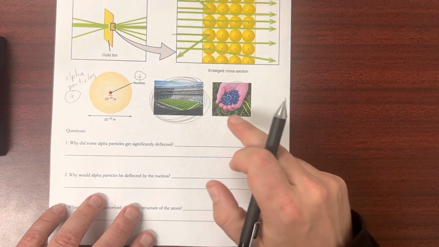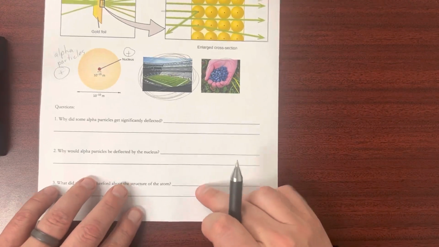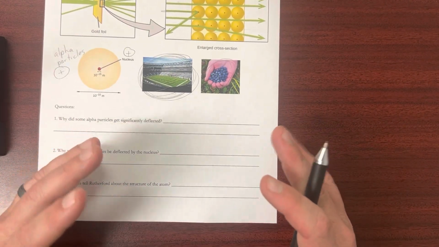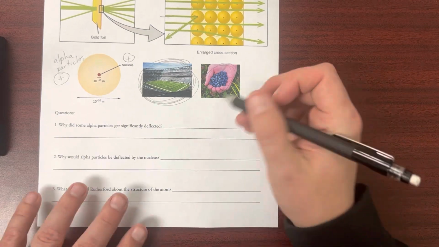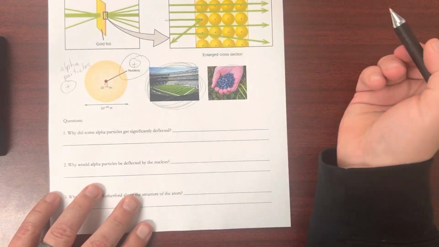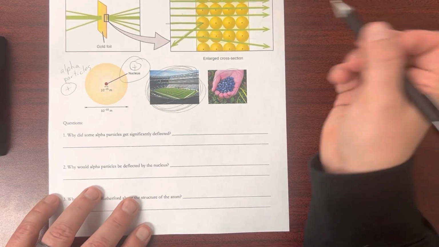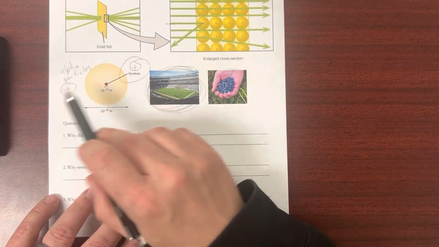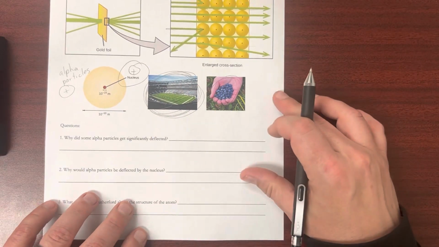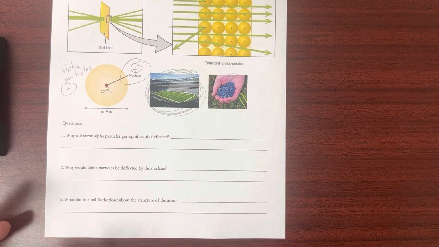But it also told them something else besides just the fact that it was a very large empty volume. It also told them that the nucleus had a positive charge. And this is a big difference from what they understood at the time, back in 1900, with the plum pudding model. So, hope this helps.